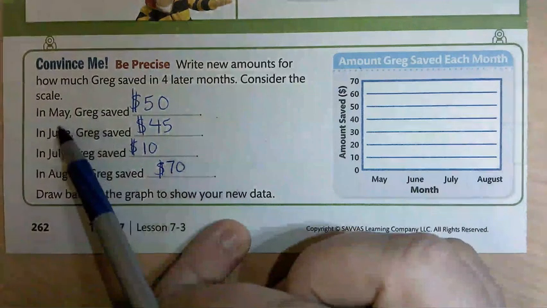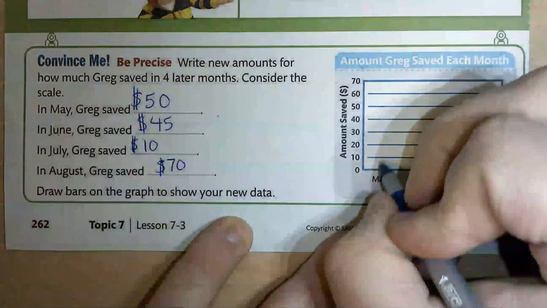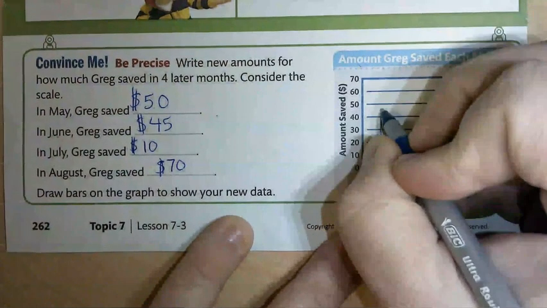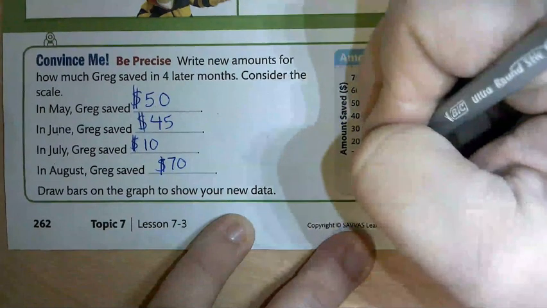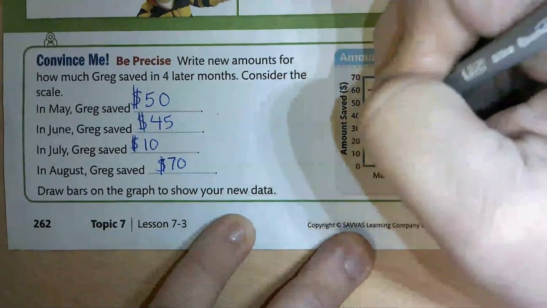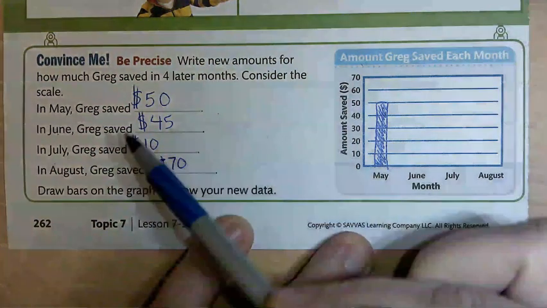And I'm going to start with May. In May, he saved, we said 50. So I'm going to start in May. I'm going to go up 10, 20, 30, 40, 50. You should be doing this with me. And then I'm going to build my graph, or my bar, I should say. All right, there it goes. All right, there's May.